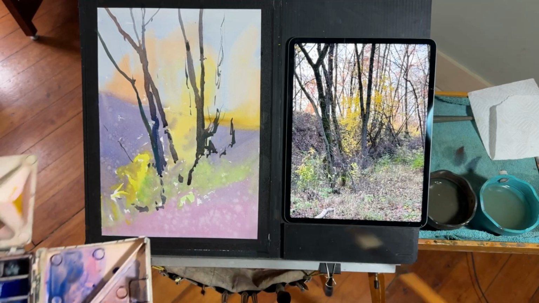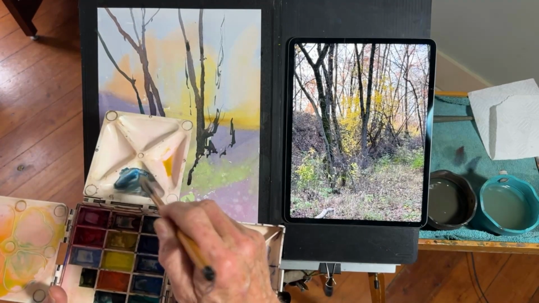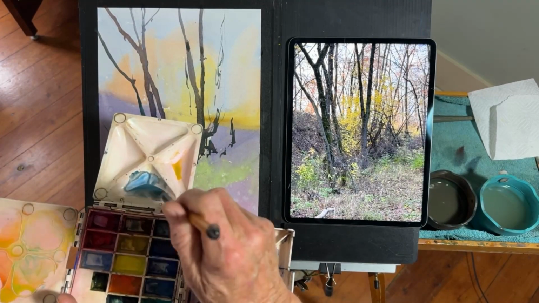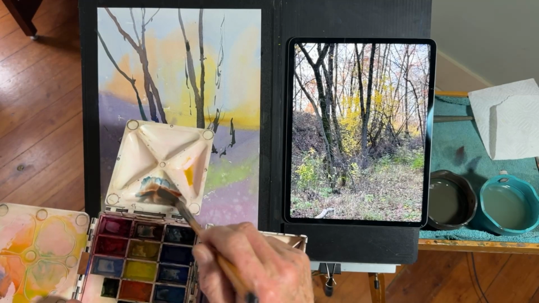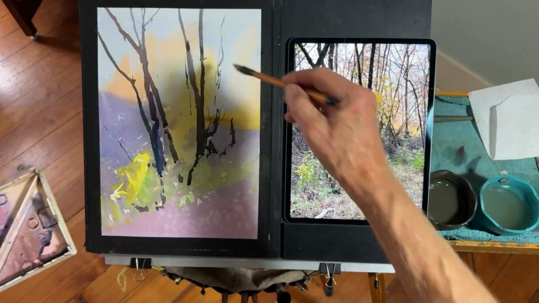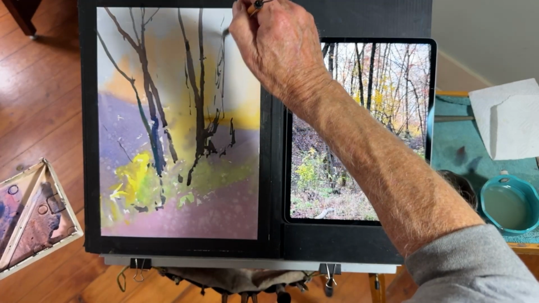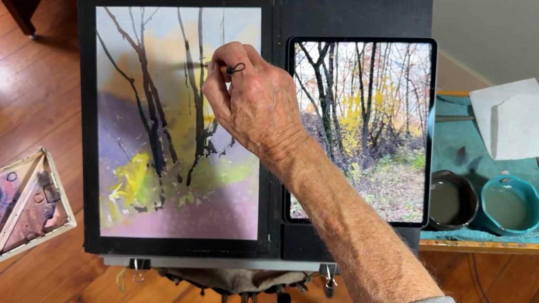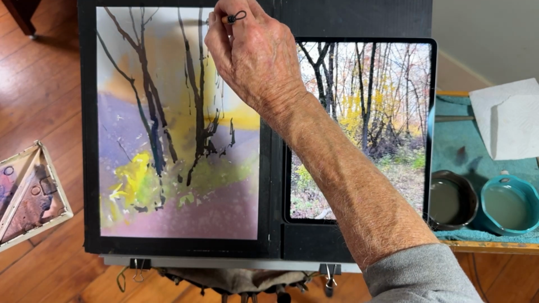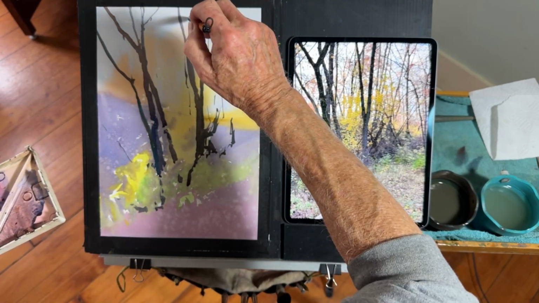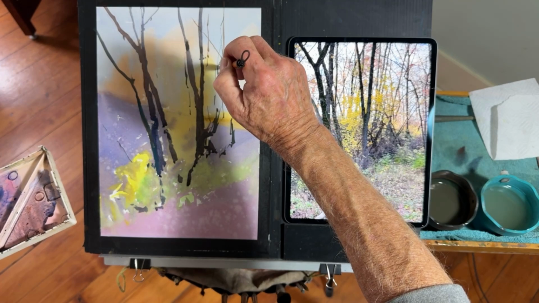I'm going to put a wee bit of water in the mixtures I've been using to make them a little bit lighter so that the ones that I'm doing back here are not quite as dark. So then hopefully they will appear to be further away.